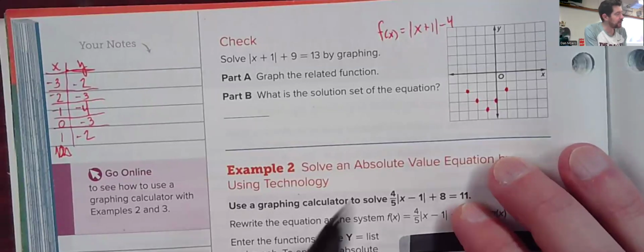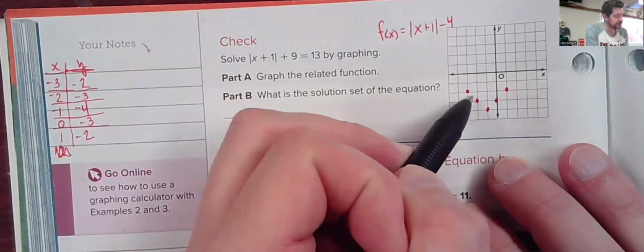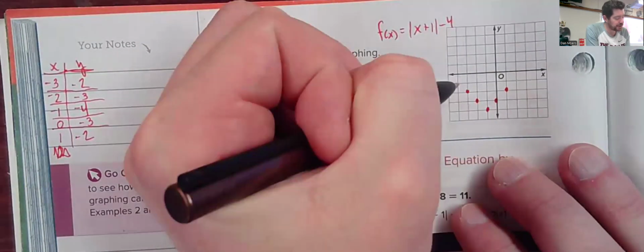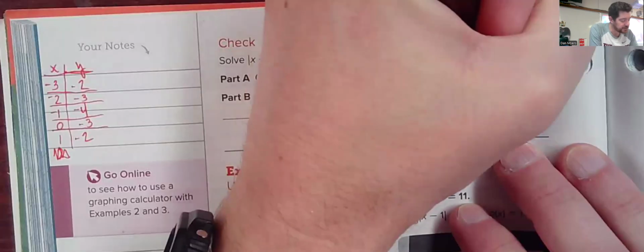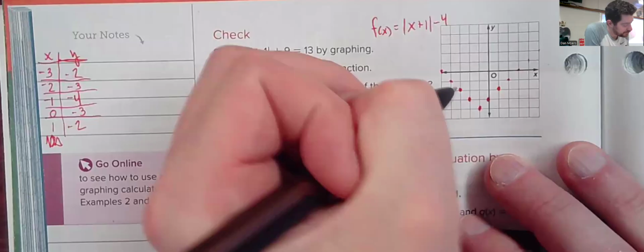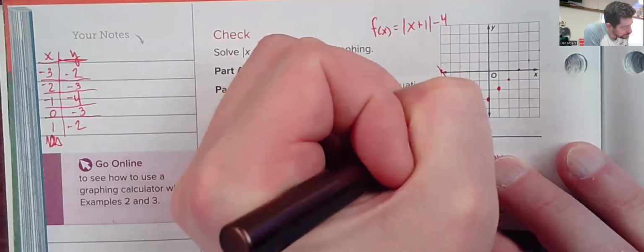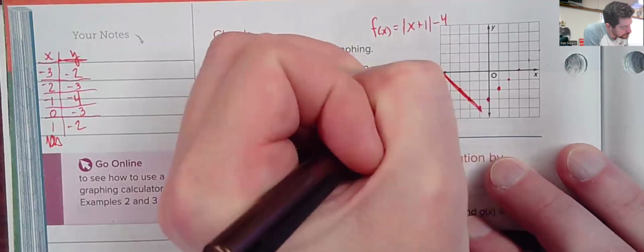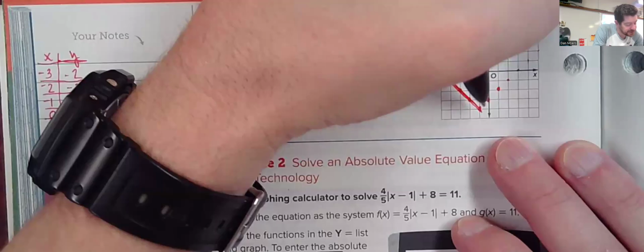Which means if we keep going with this same pattern, we can see it's going just a 1-to-1 as we go through here. And so we can keep going just like that. And this will be our absolute value graph right here.